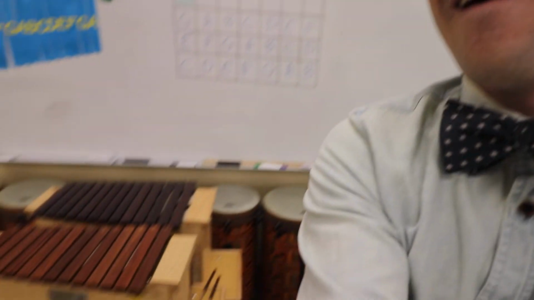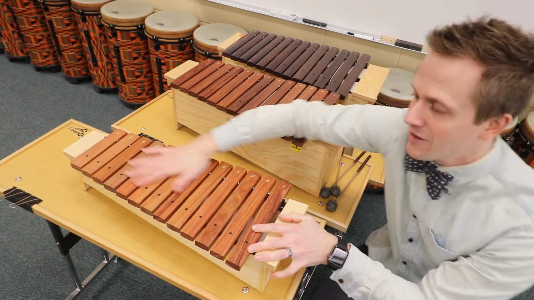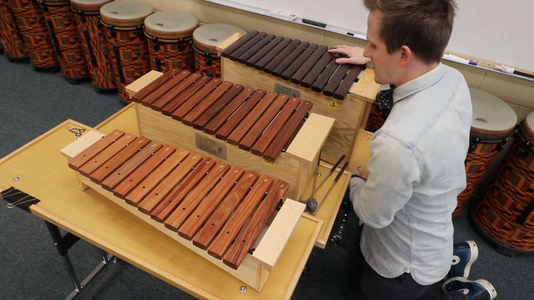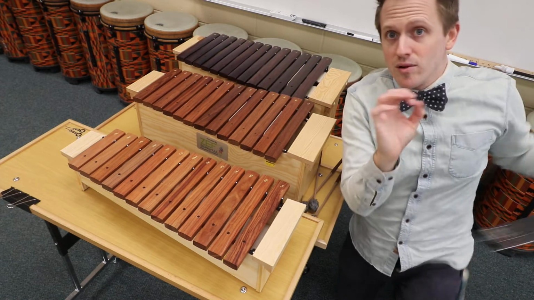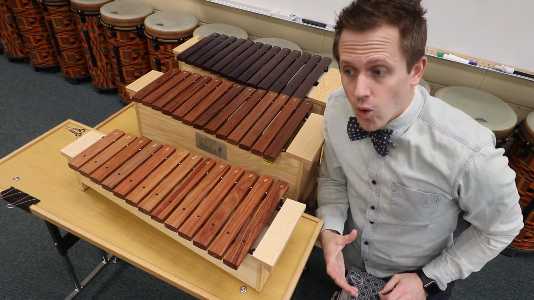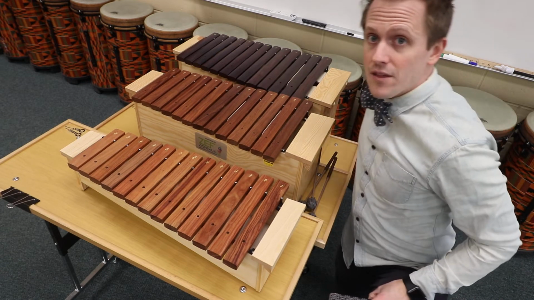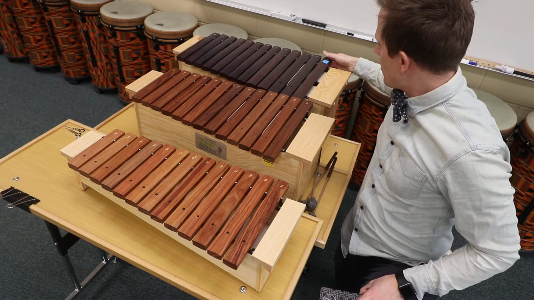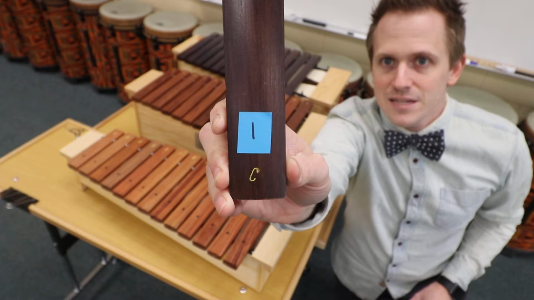Right here, I have 3 different xylophones: a soprano xylophone, an alto xylophone, and a bass xylophone. I'm gonna label each note, okay? Because our tonic chord we labeled as number 1 earlier, I'm gonna make sure that starting on the bottom of my chart, number 1 was C. So I'm gonna put a little post-it note on our first note, C. That's gonna be number 1.